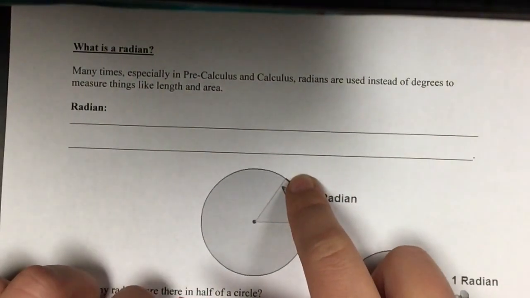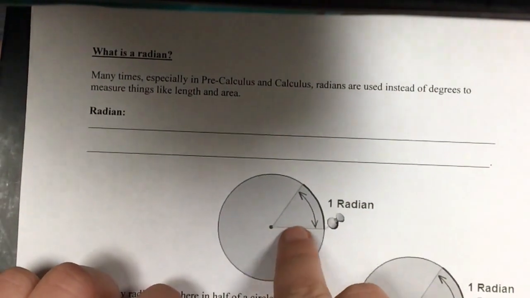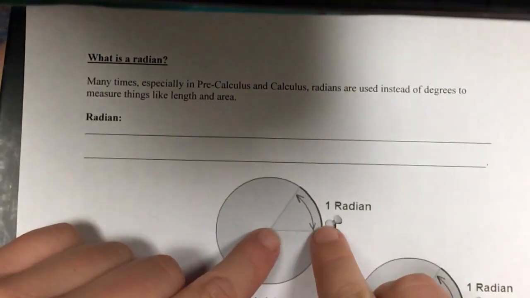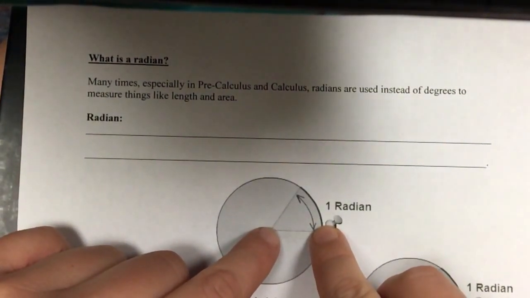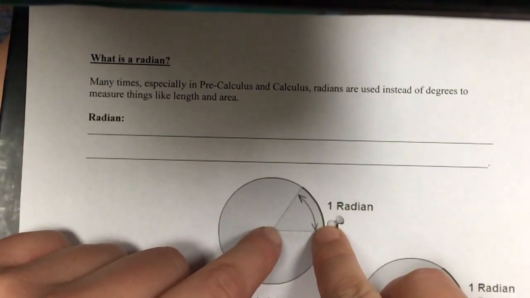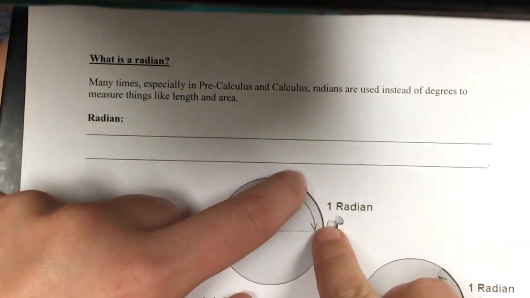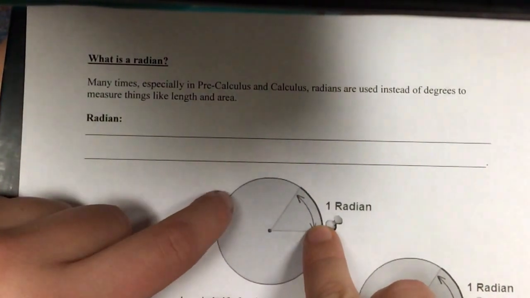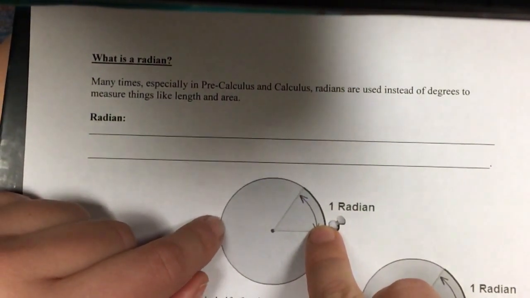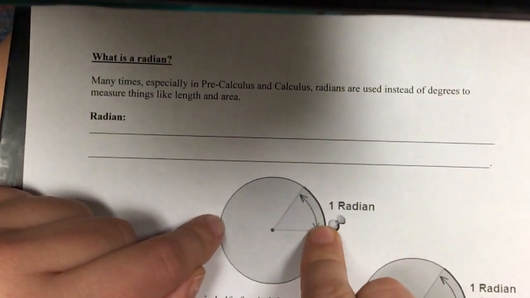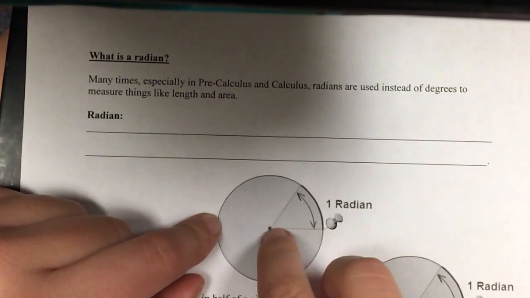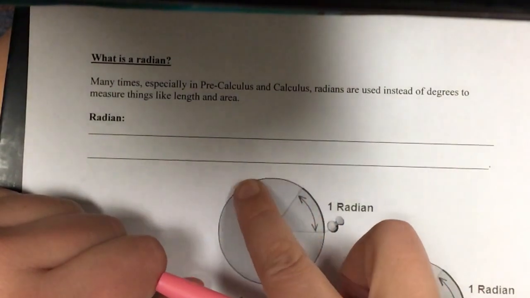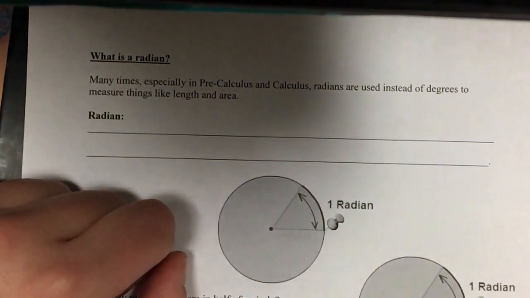If you took a piece of string and stretched it along the radius, from here to here, and then took that string and put it on the circle right here, it'll fit 1, 2, 3.14 times around half the circle. So that length of that radius fits pi times around half the circle.